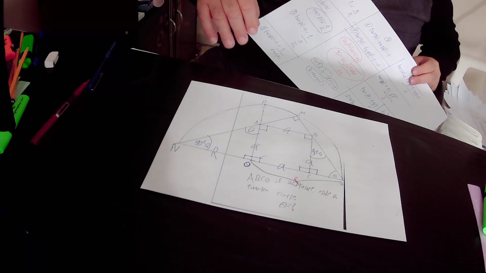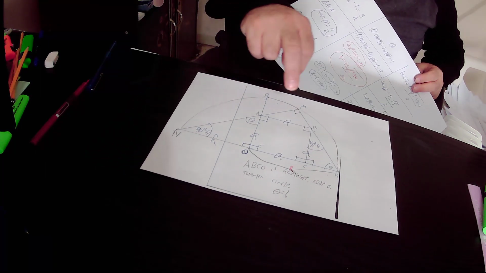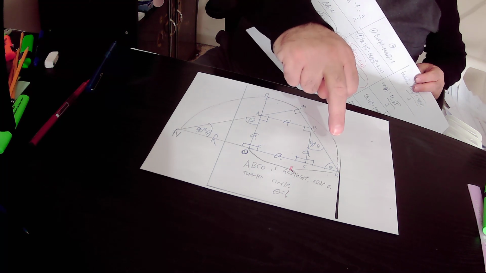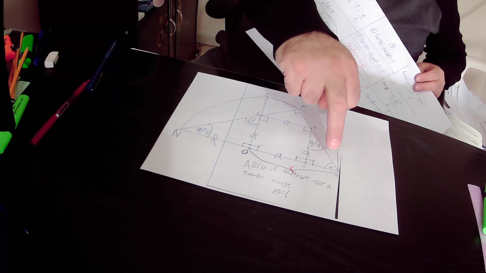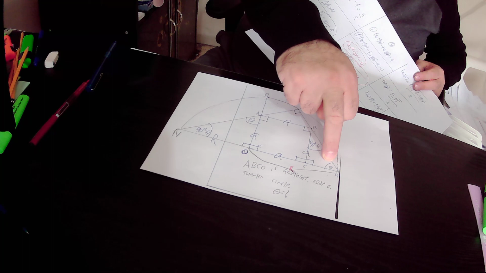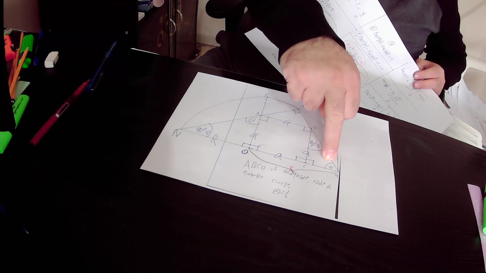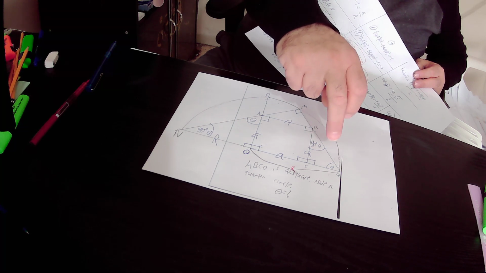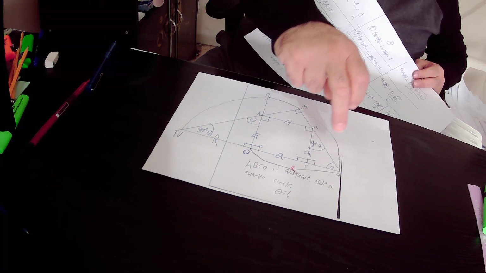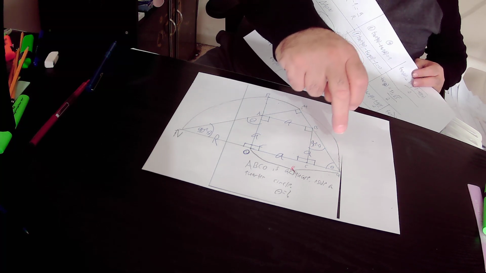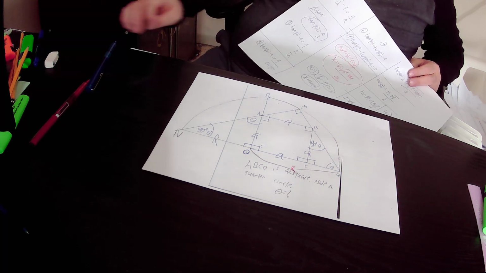Again, the answer to this question is that angle theta, the angle that we are looking for, is equal to 58.28 degrees. Okay? The value of angle theta, or the size of angle theta, is equal to 58.28 degrees. Okay? Thank you very much.